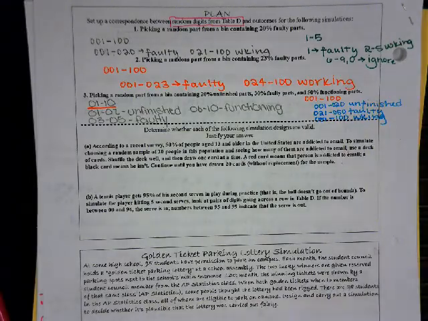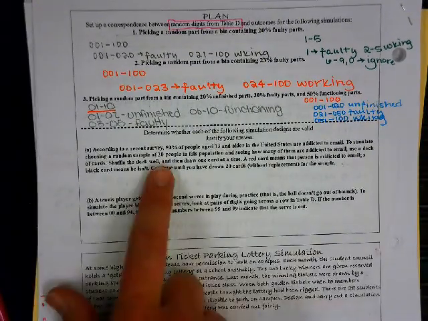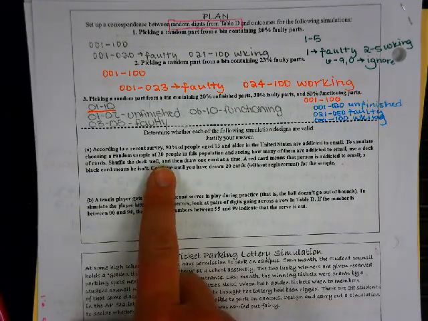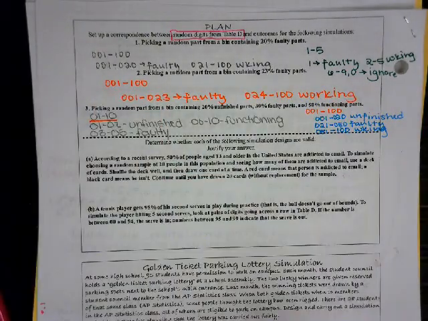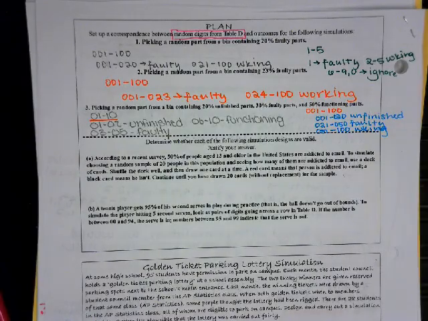Yeah. All right. But a lot of times, even if you're using 3-digit numbers, they'll ask you to do a small set for the simulation. Like just pick 3 parts and tell whether it's faulty, working, or unfinished.